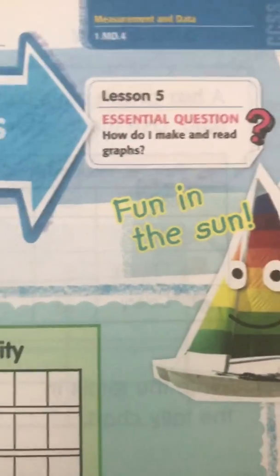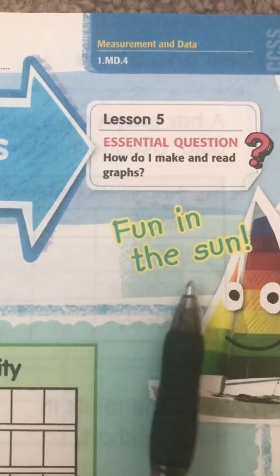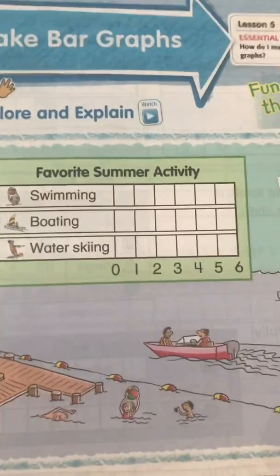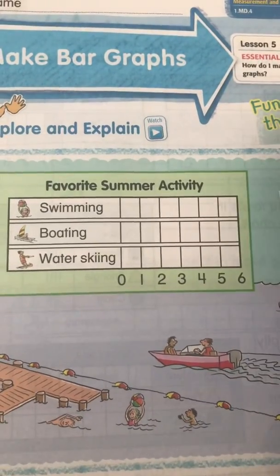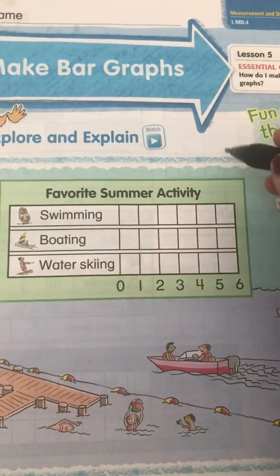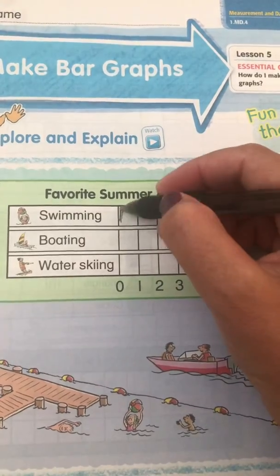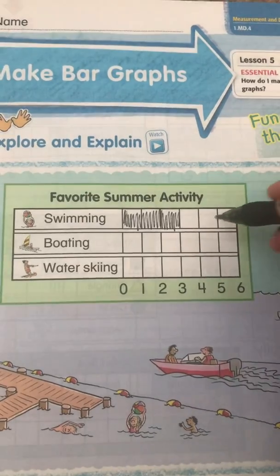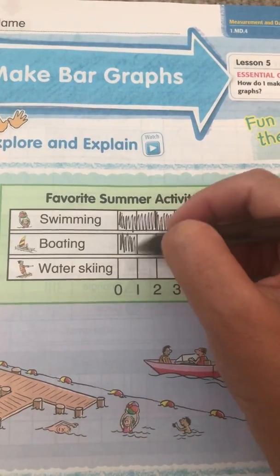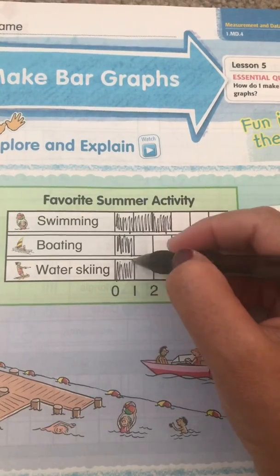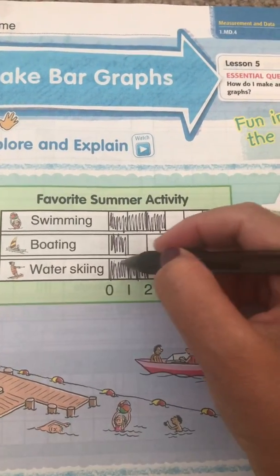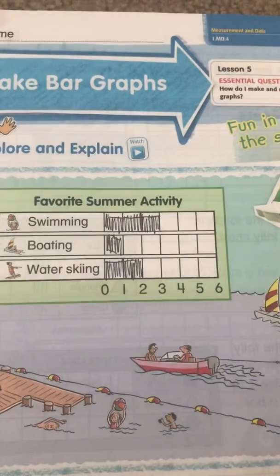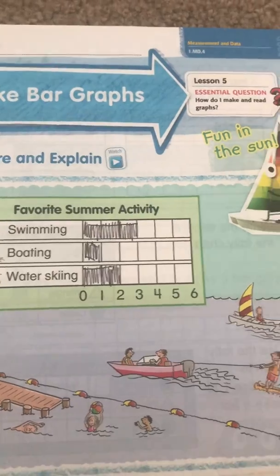What does a sailboat say? Ready? Fun in the sun. So we're going to, well, they wanted us to vote for our favorite summer activity, but we're going to pretend. So we need 6 votes. So let's pretend 3 kids like swimming the best. And 1 kid likes boating the best. And 2 kids like water skiing the best. So when it looks like a bar like this, and you color in the boxes, that's called a bar graph. Go ahead and say it, bar graph.